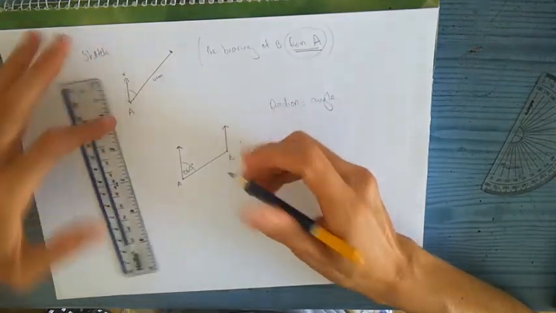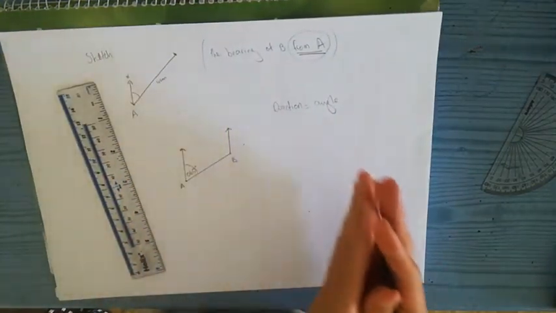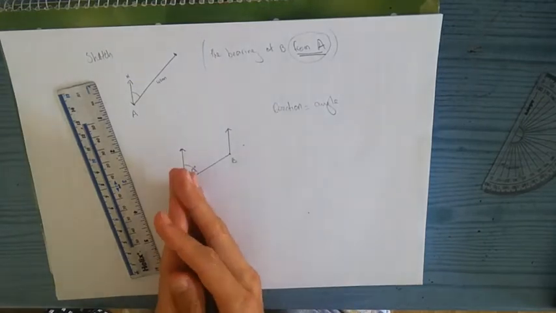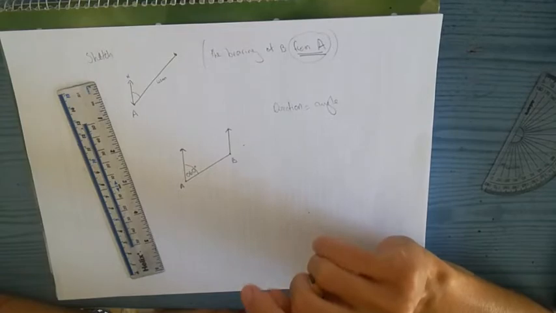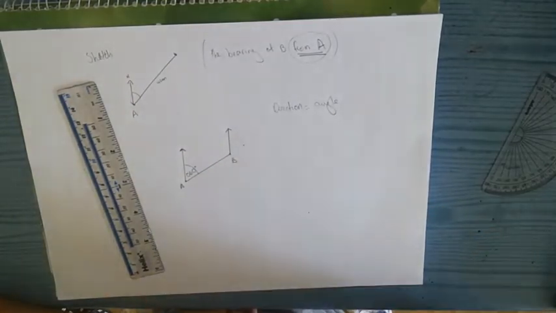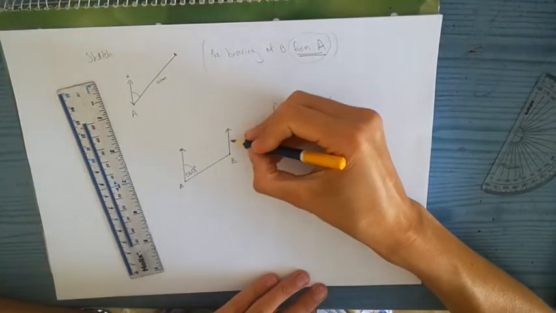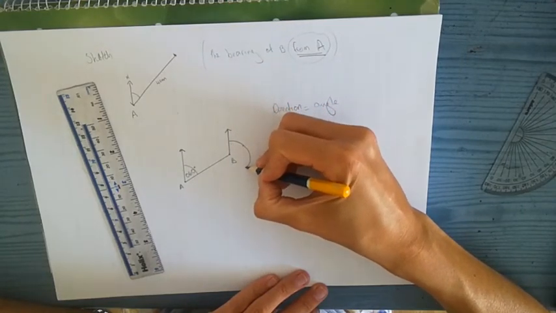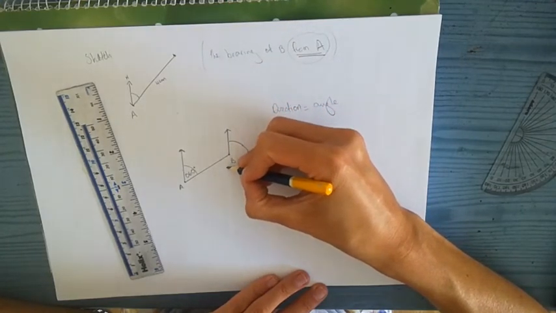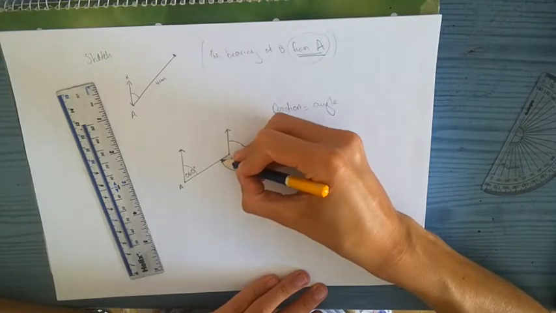And you need to go from B all the way to A. And what did I tell you about bearings? That you need to move in a clockwise direction. So you start from B all the way to A. And the line that is joining B to A is over here.